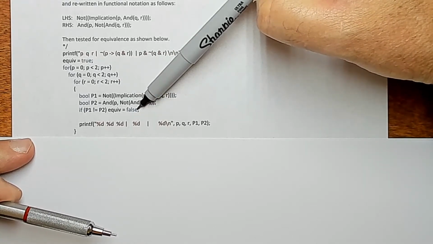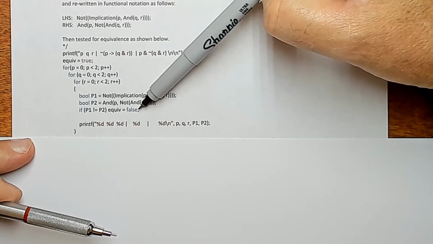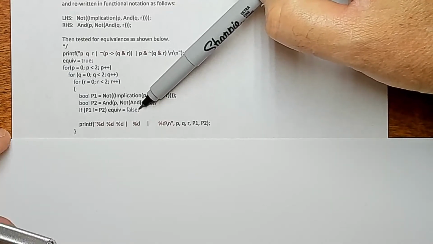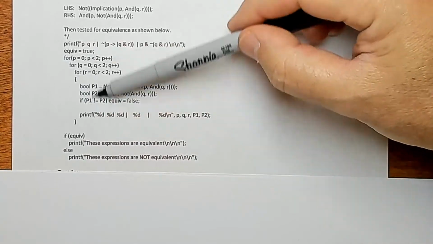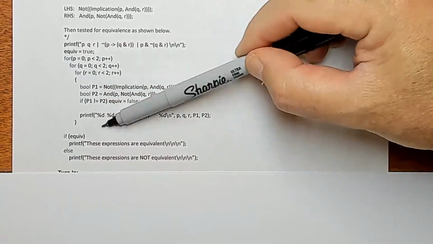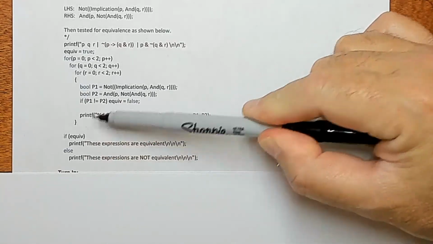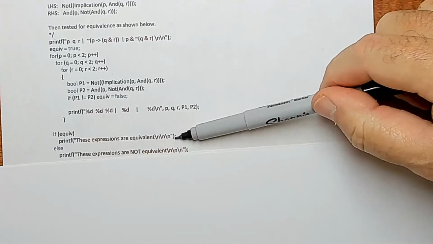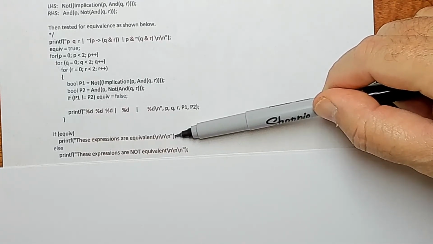At this point, you could break out of the loop because you only need one PQR value that they're false for. There's no reason to check the rest of these, but I do want you to generate tables of all the values. So you don't want to break out of the loop here. You just want to set this false flag. So anyway, at the end of this loop, generating all the possible permutations of P, Q, and R, you just check if your equivalent flag has been set for any of those values, and print out that the two expressions are logically equivalent or not.